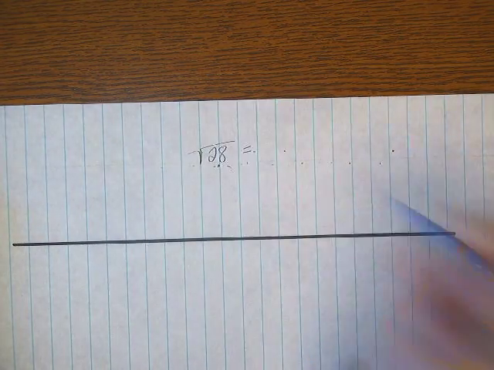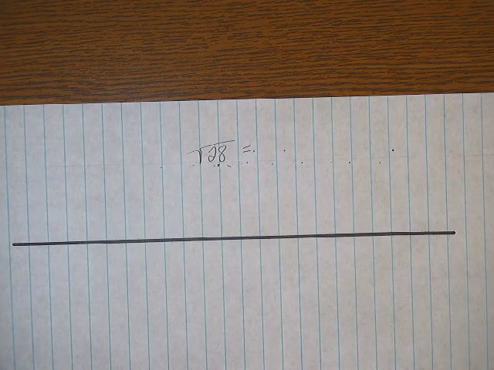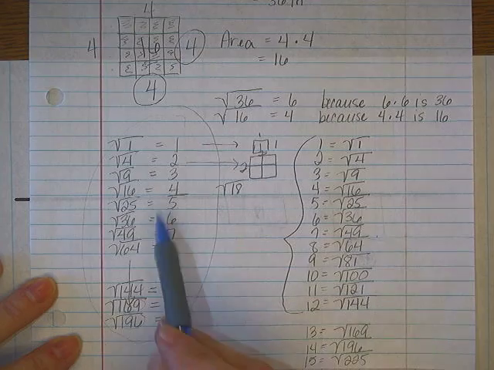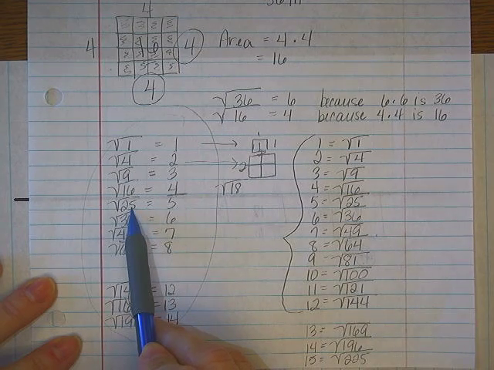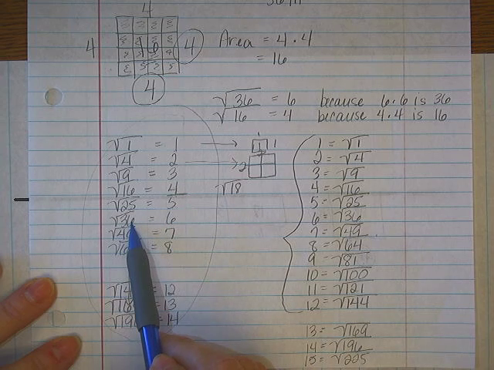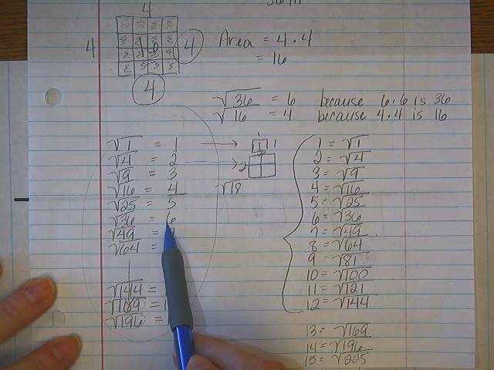And I'll do this one for square root of 28. Let's do square root of 28 is what I'm trying to find. I want to know what that is.